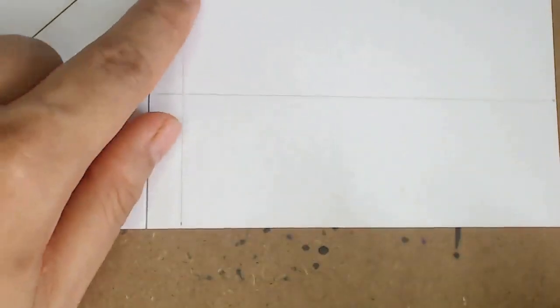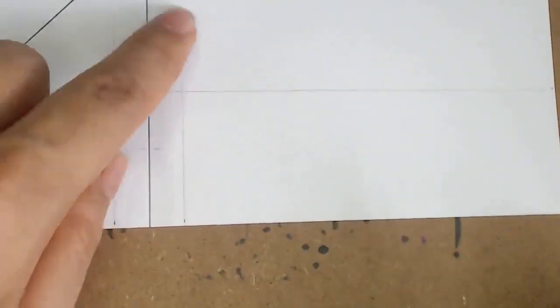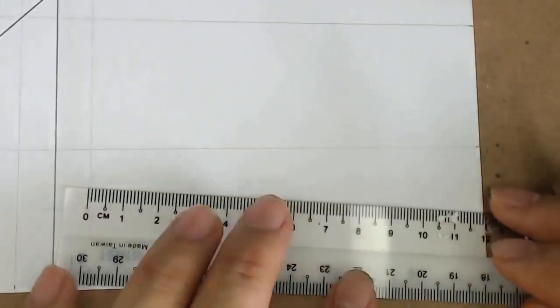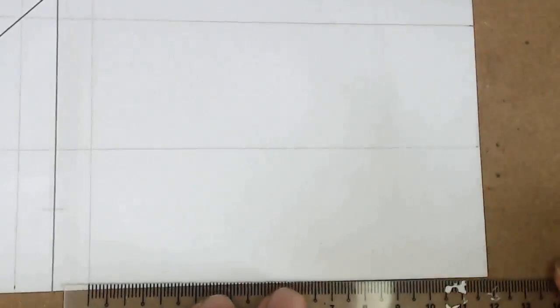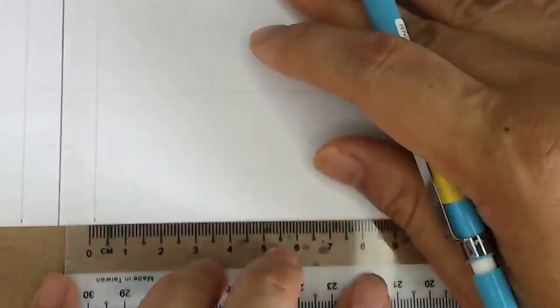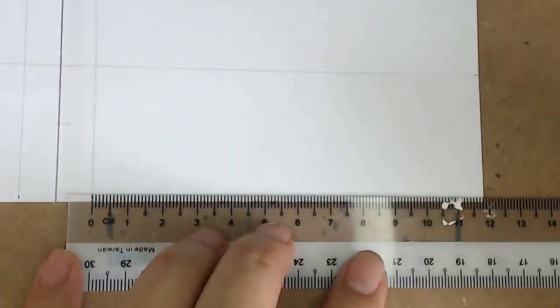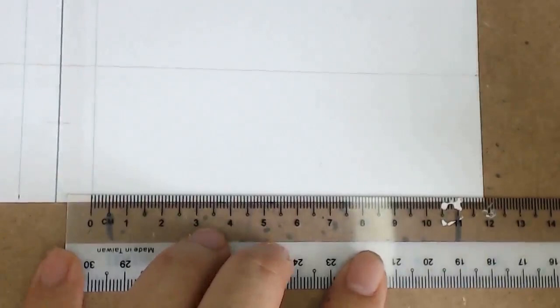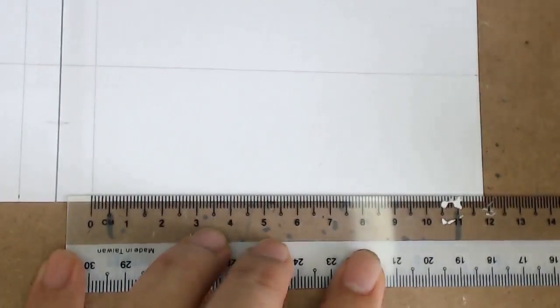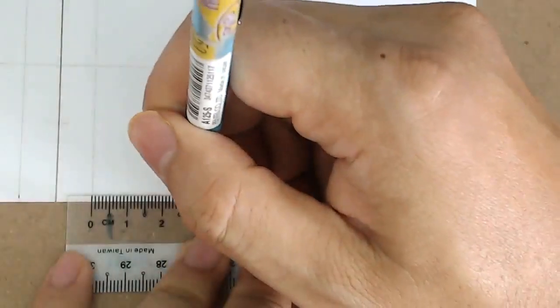Now the same, by referring to this border that we just made, we're going to have 3, 3 to the right and 5 to the right, like this. The idea is if we set up as many guidelines as possible, it will help us much in the future.